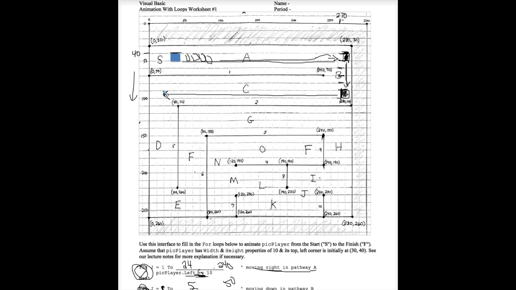And we need to go to roughly, what would you say, about 10, right here at this mark. This is where we want the picture box to be next. So go from 270 to where the left edge is at 10. 270 minus 10 is 260. That's 260 pixels we need to move.